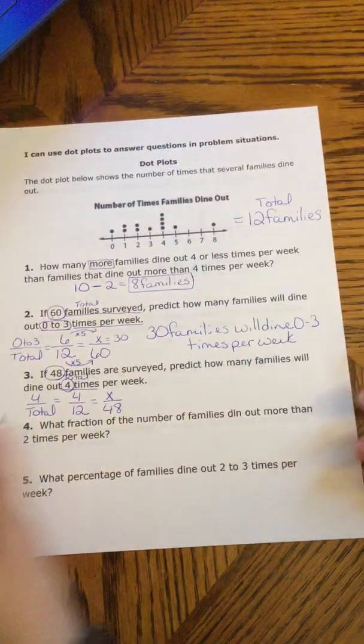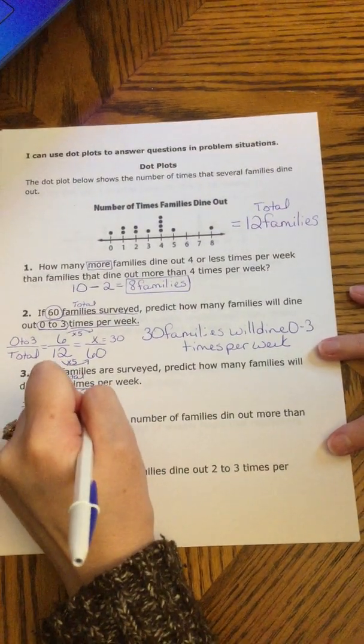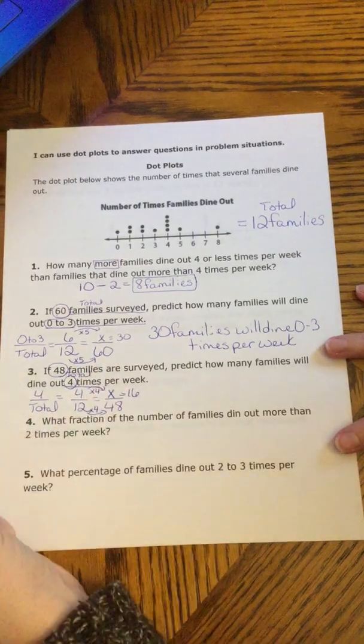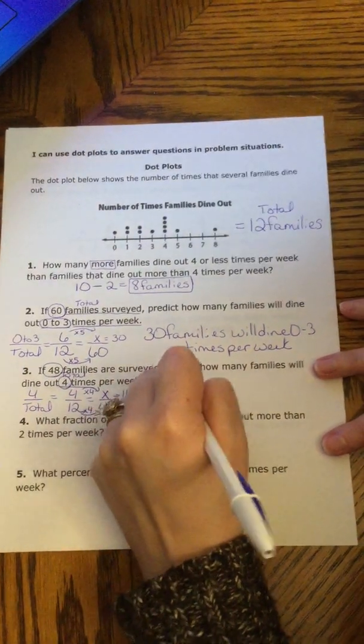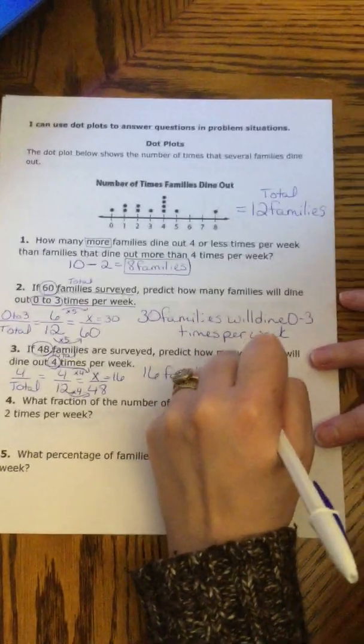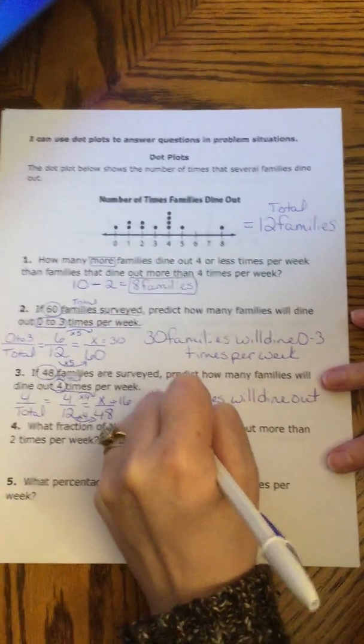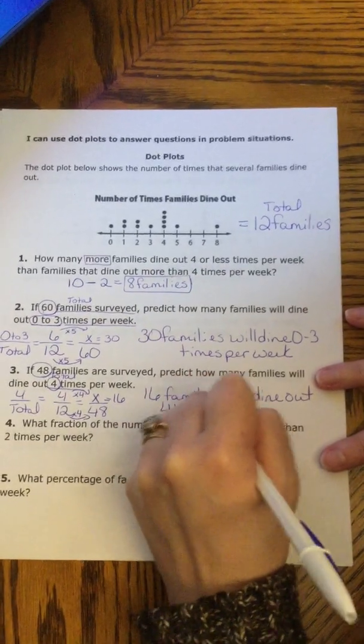Solve for x. Well, scale factor 12 times 4 is 48. So 4 times 4 is 16. So the answer here is 16 families will dine out 4 times per week.